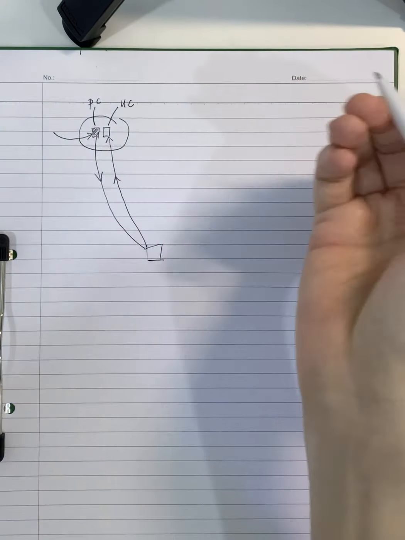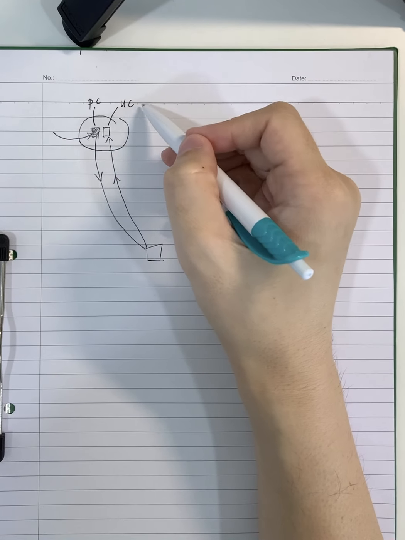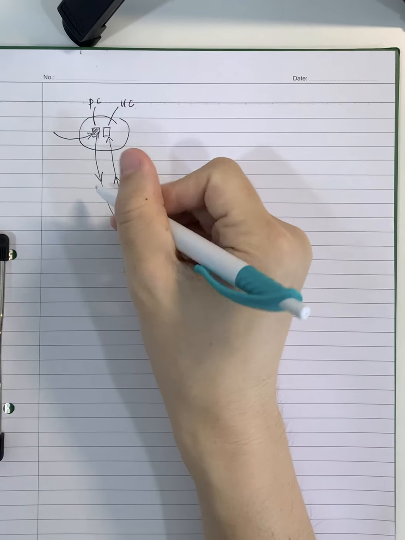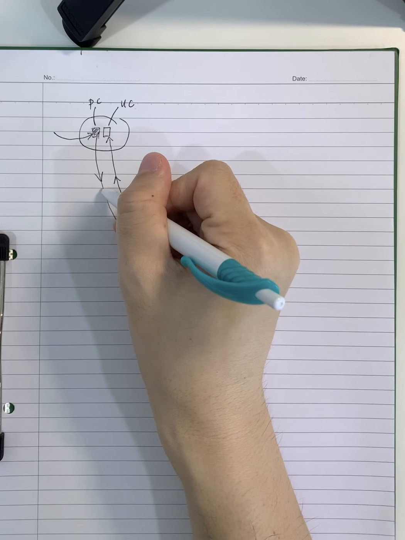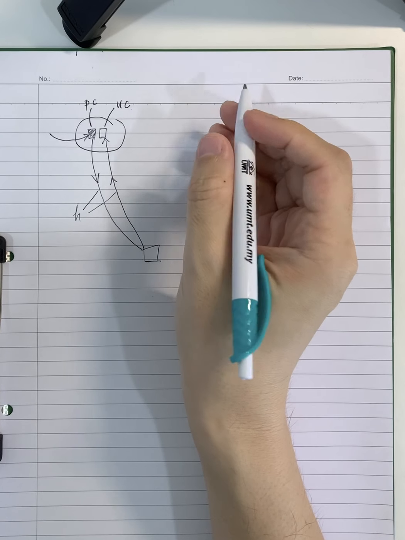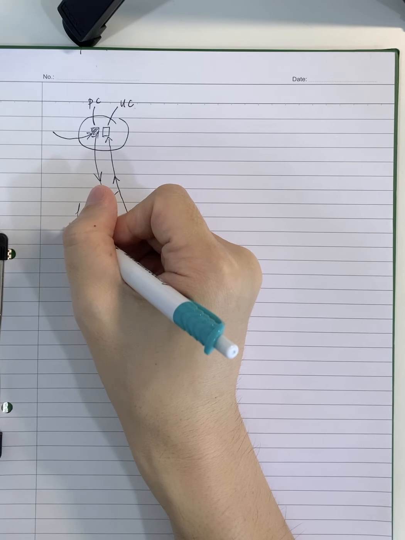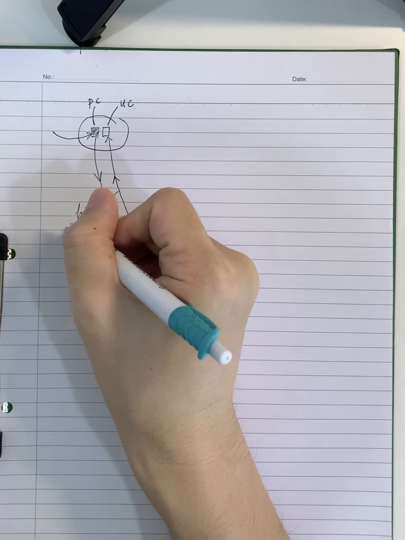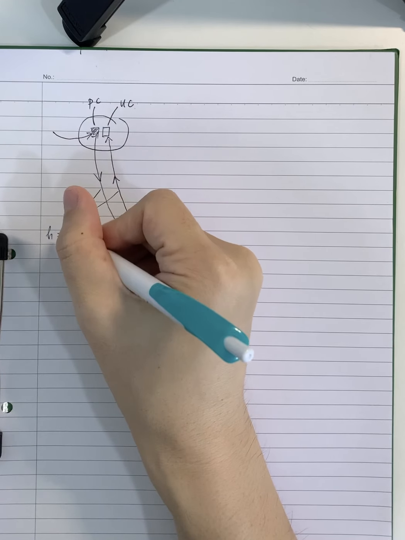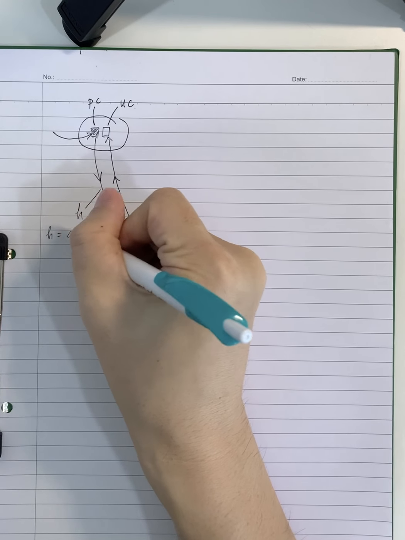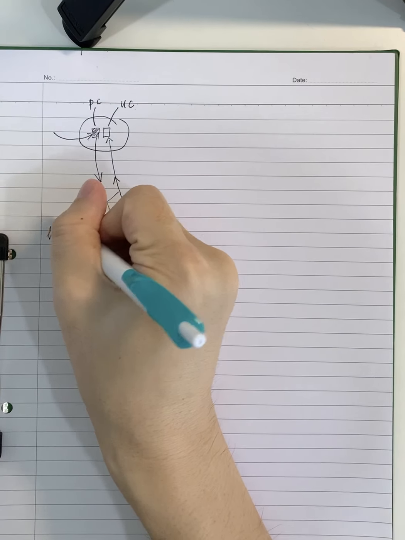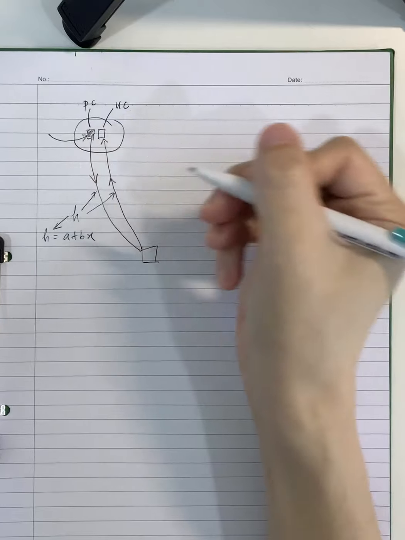The time to put back the container, we call UC. UC is the time required to put back the container after it has been unloaded. The time to travel, the haul time, we call H. And H is given by a plus b multiplied by x.